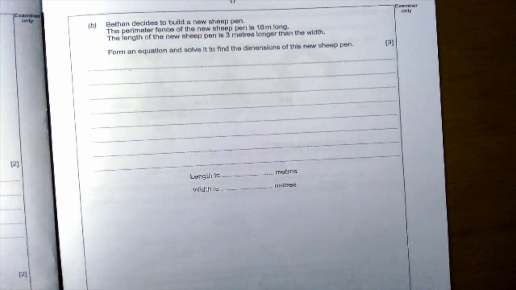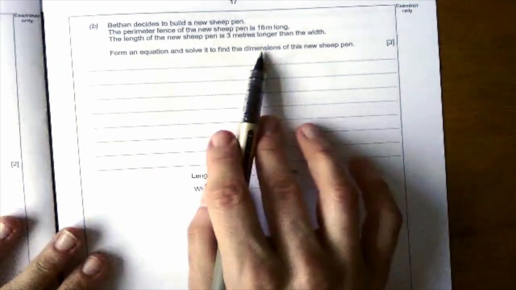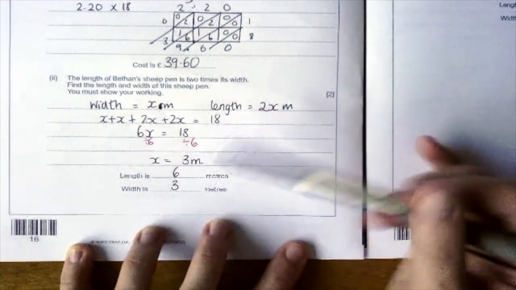On part B now, it says Bethan decides to build a new sheep pen. The perimeter is 16, and it says the length of the new sheep pen is 3 metres longer than its width. So we've got to form an equation and solve it. That is basically what we've done down here. So we're going to use this to help us over here.